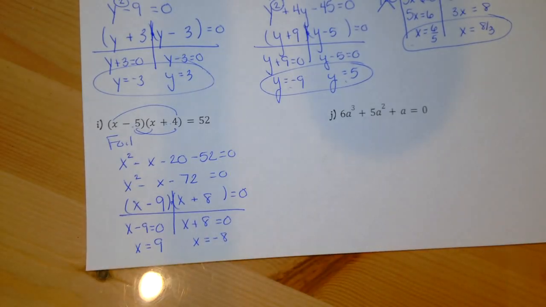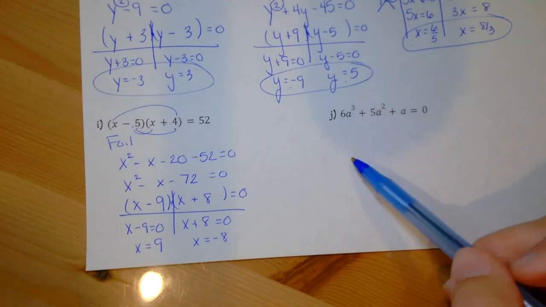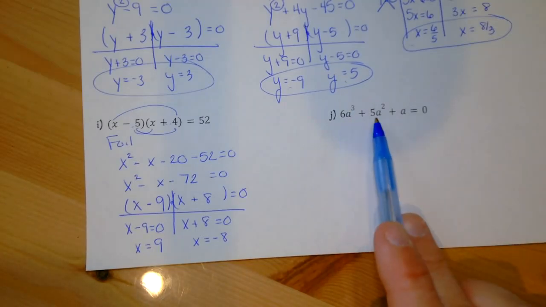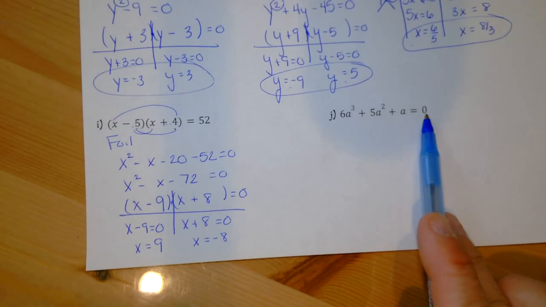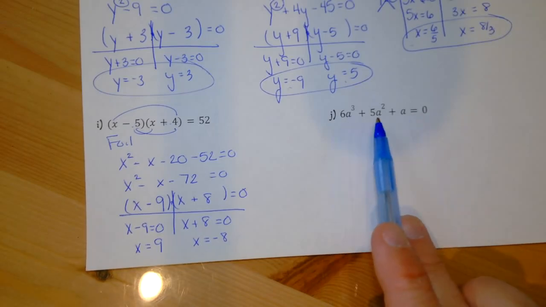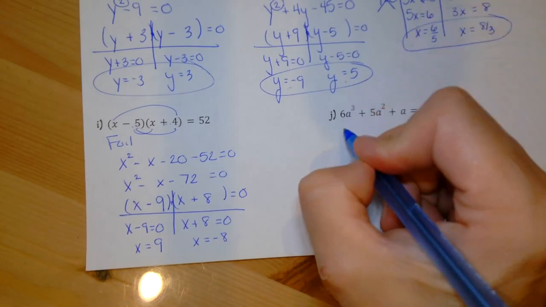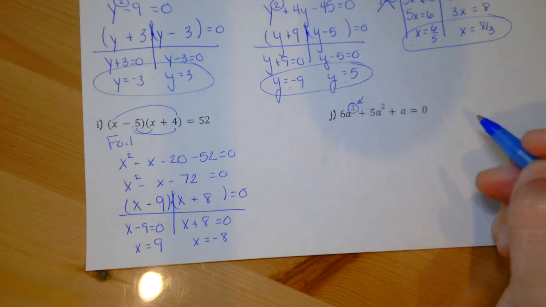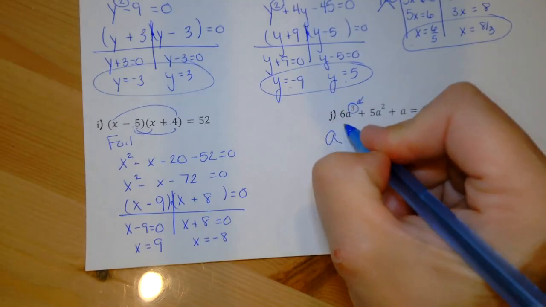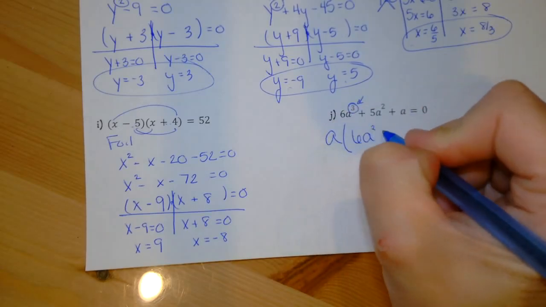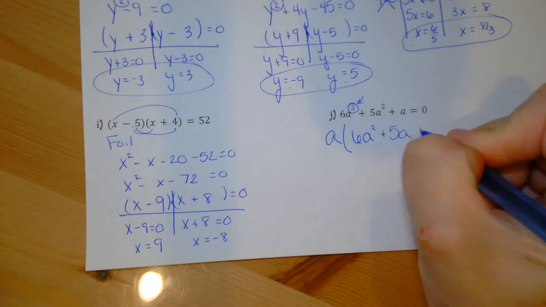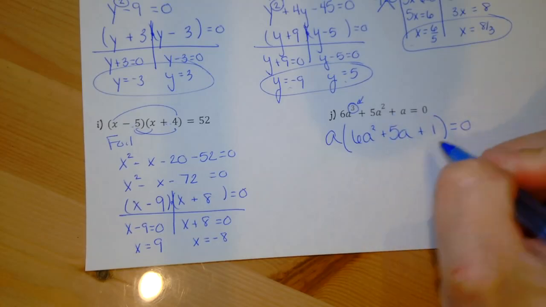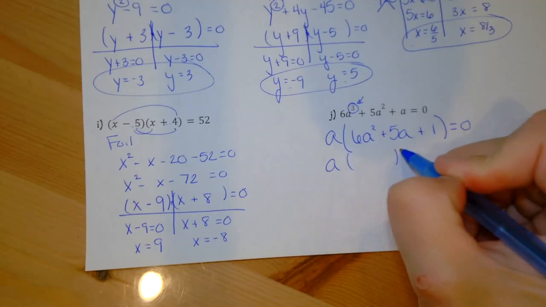All right, I want to keep cruising on until we get to some good ones here. Let's try J. Trinomial. Okay, but I've got to notice something first. A, it's equal to 0, like that. B, I've got to recognize that it has a GCF. Now also, look at this. This 3 is telling me I'm anticipating 3 answers. So I'm going to pull out an A. So I'll have 6a squared plus 5a plus 1 equals 0. And I've got to factor this bear.